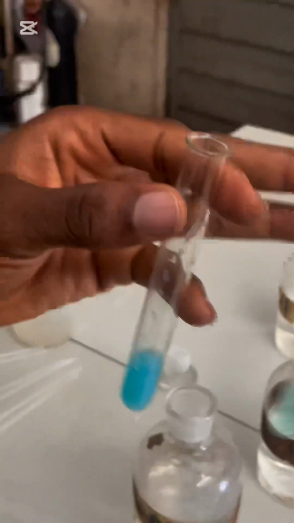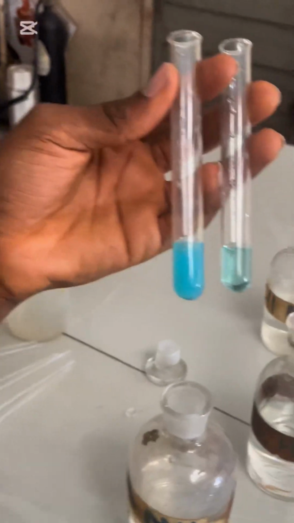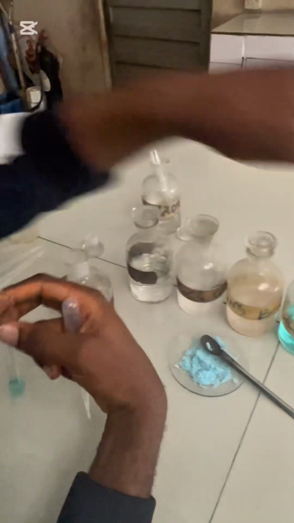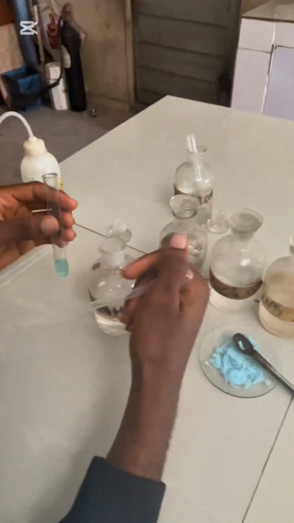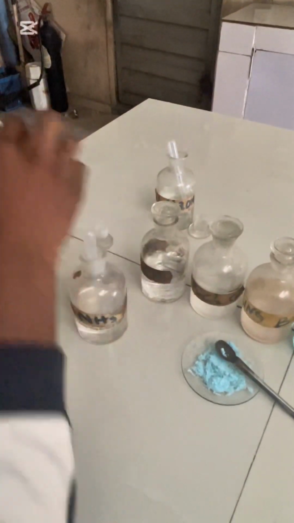In excess, blue coloration deepens, and compare, look at what we had before. You can see the difference here. So our inference is that Cu2+ is confirmed for ammonia.